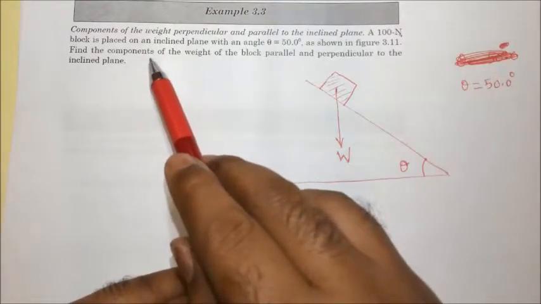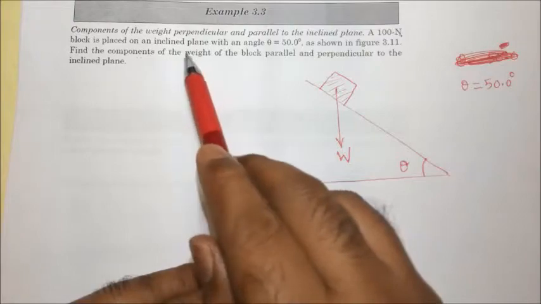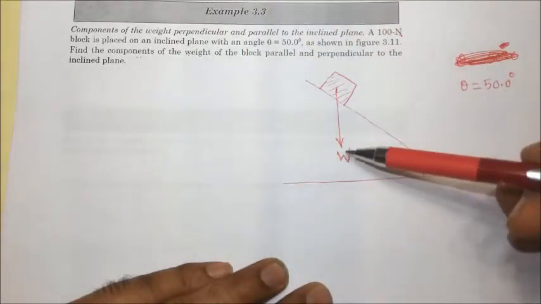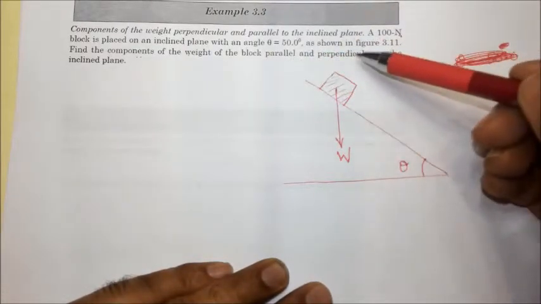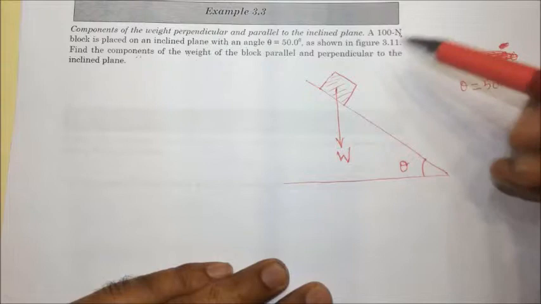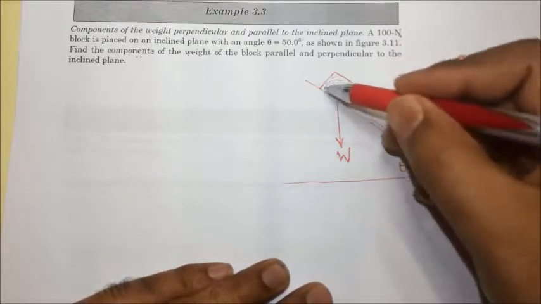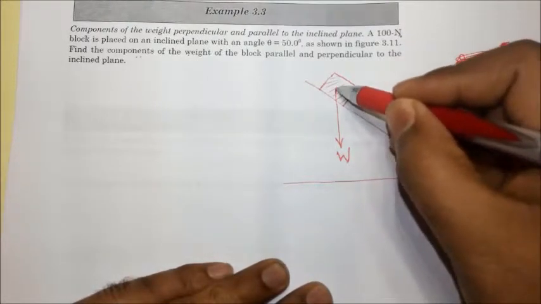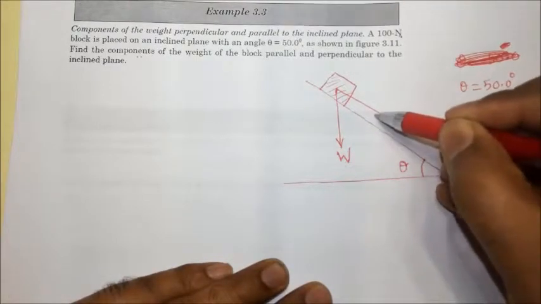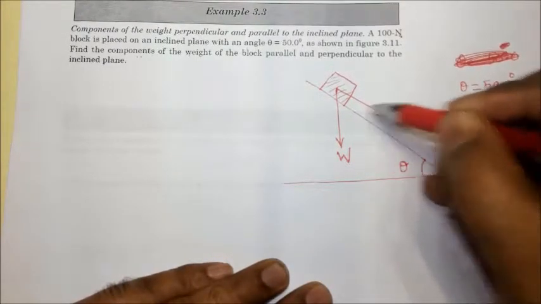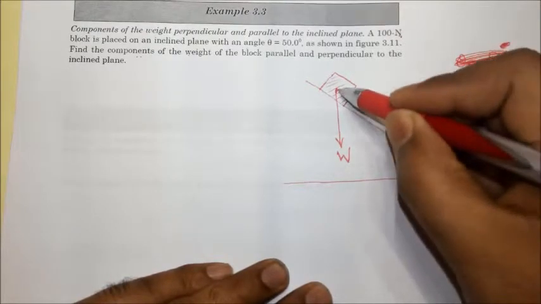Now we need to find out the components of this weight of the block parallel and perpendicular to the inclined plane. So what is the parallel going to be? This is the inclined plane, and parallel to the inclined plane is this, along this plane.